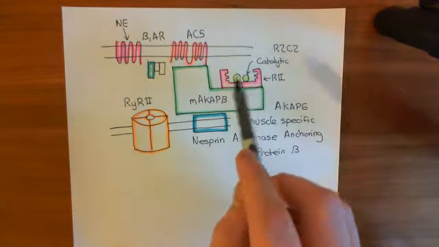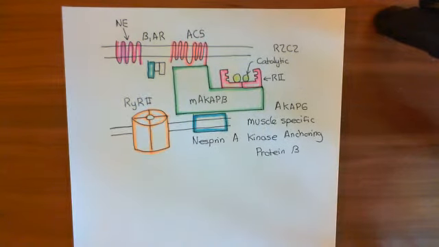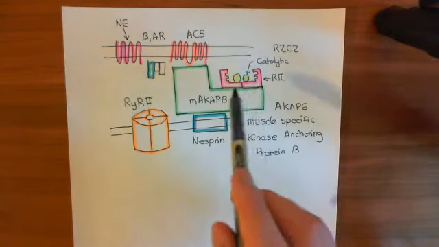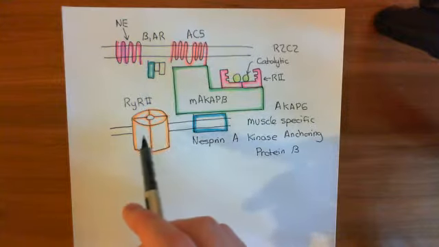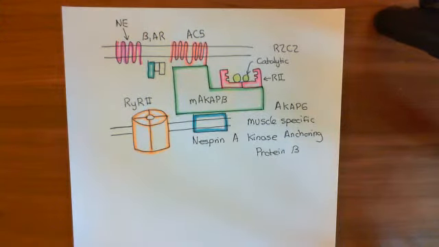The cyclic AMP will bind in each one of the four binding sites for cyclic AMP on the regulatory subunits. The regulatory subunits will change their conformation, releasing the catalytic subunits from their grasp, and the catalytic subunits will then become active, and they will go and phosphorylate the type 2 ryanodine receptors.